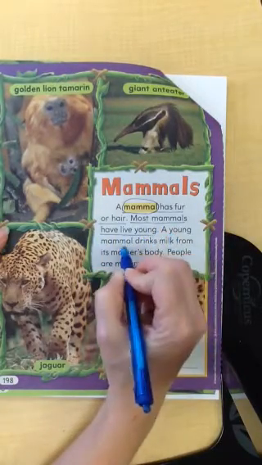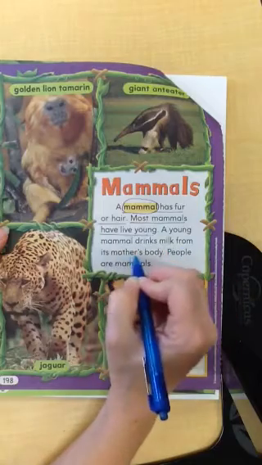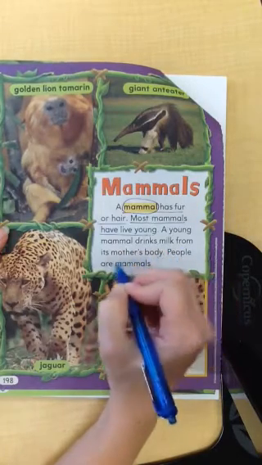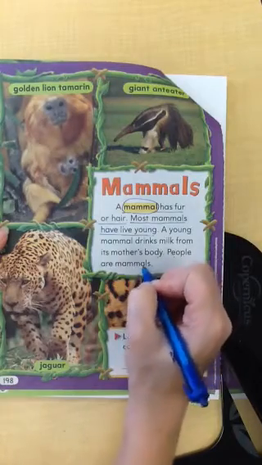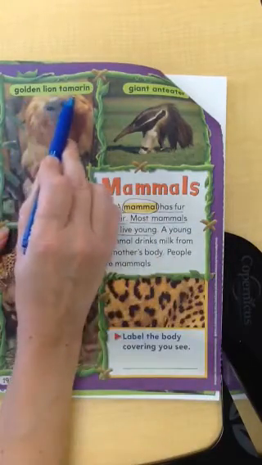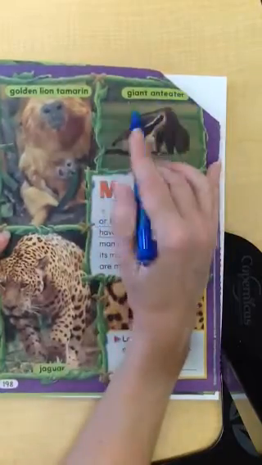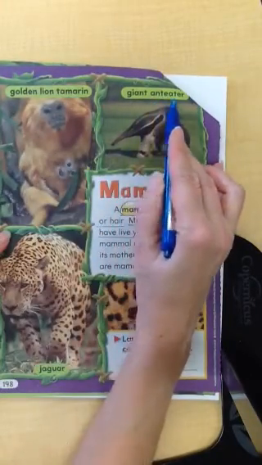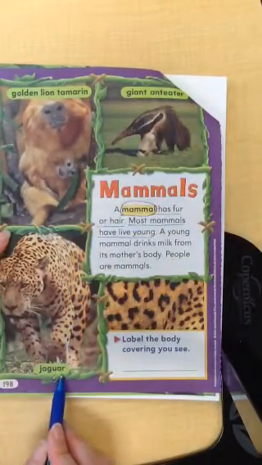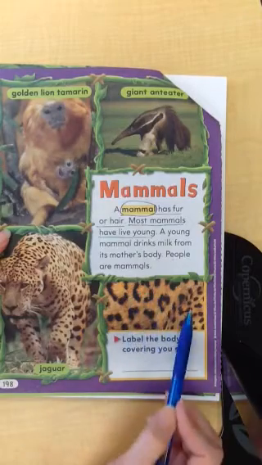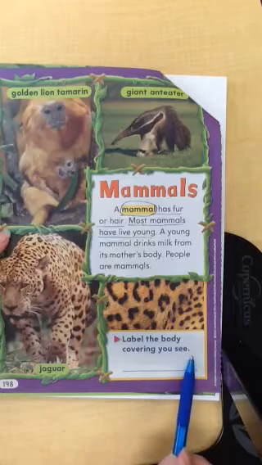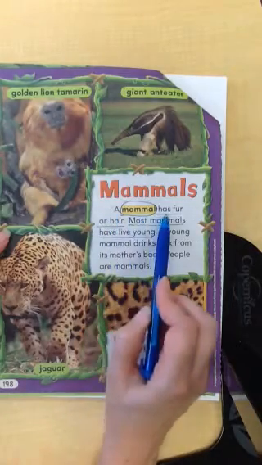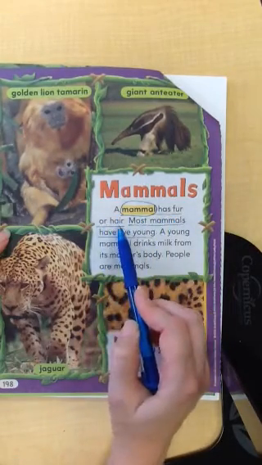A young mammal drinks milk from its mother's body. People are mammals. And there are some captions on this page that shows you a golden lion tamarin, a giant anteater, and a jaguar, and all of these have fur. So it says to label the body covering you see, and it says a mammal has fur or hair.